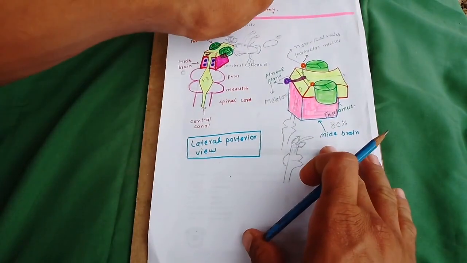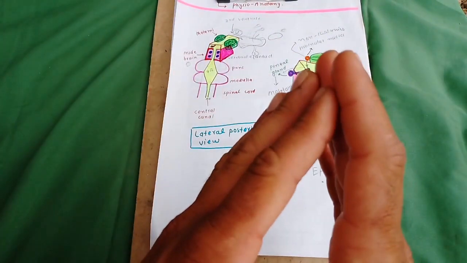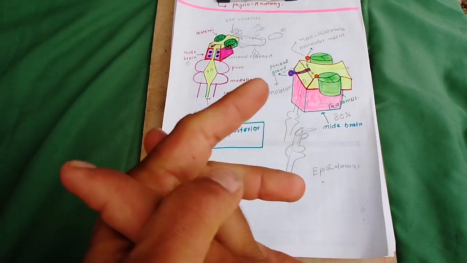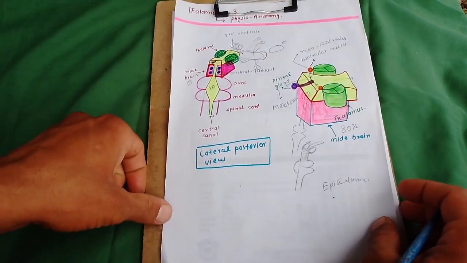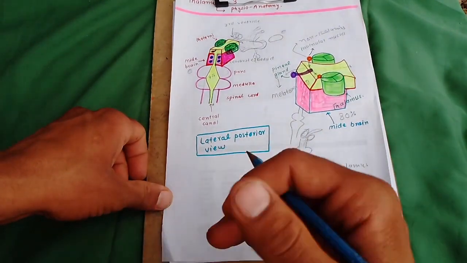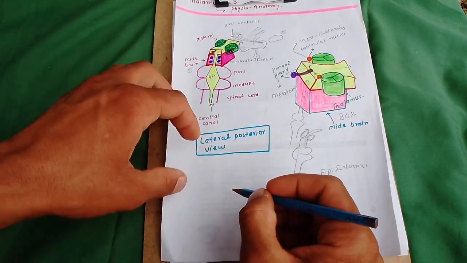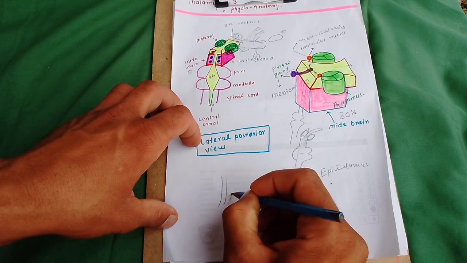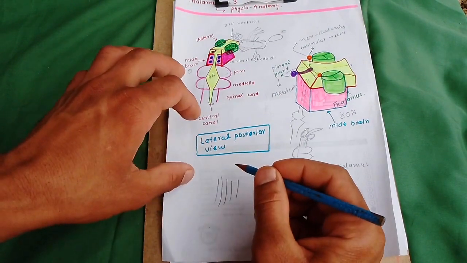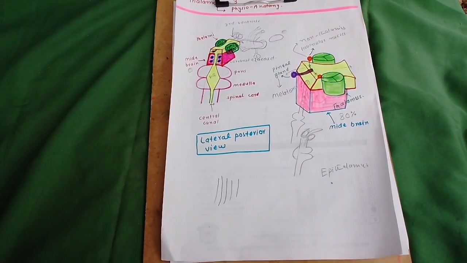What is the physiology of the thalamus? The thalamus is a relay station for all the sensory sensations, especially the somatic sensation. All the information coming from the limbs, head, neck, all parts.